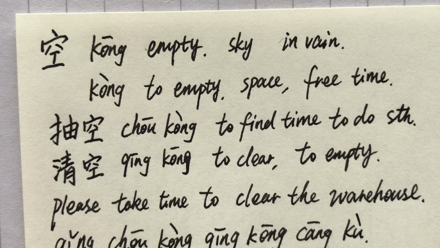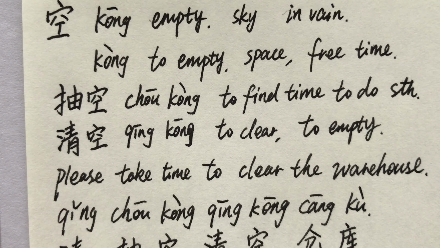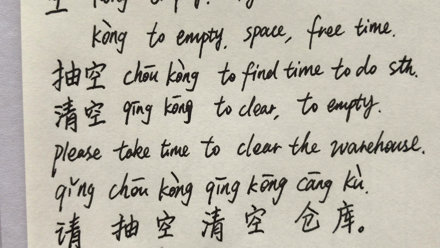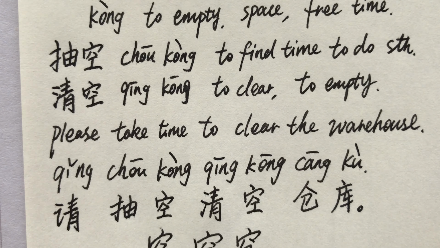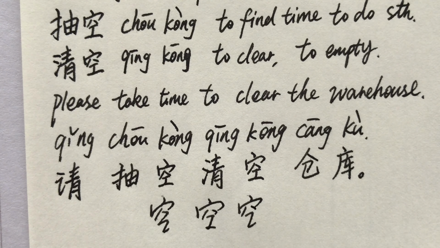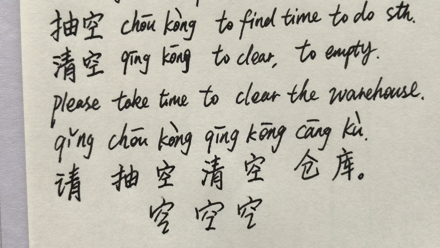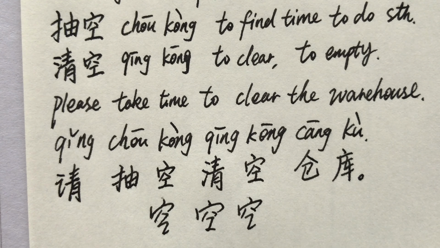Kōng, empty. Sky, in van. Kōng, to empty. Space, free time. 抽空 to find the time to do something. 清空 to clear, to empty. Please take time to clear the warehouse. 请抽空清空仓库。空 or kōng.